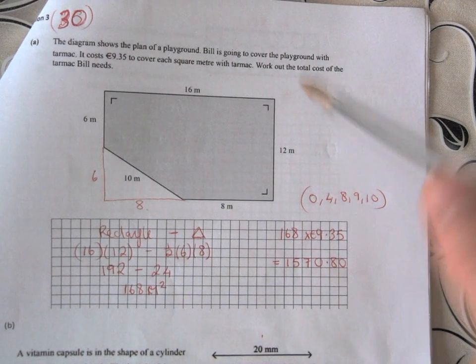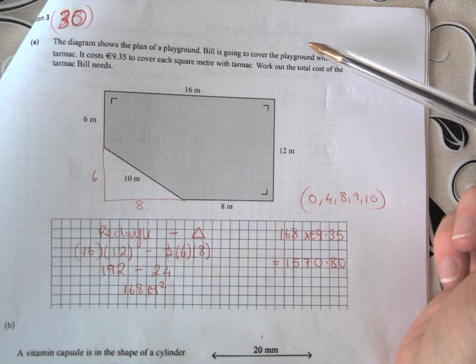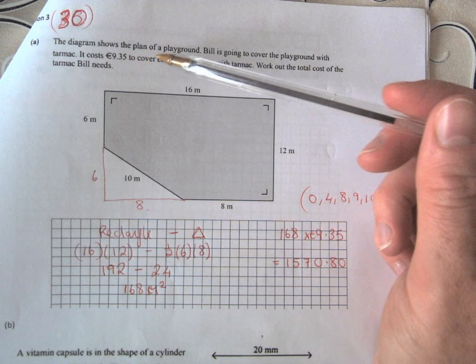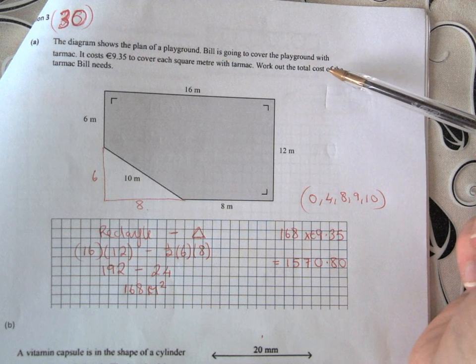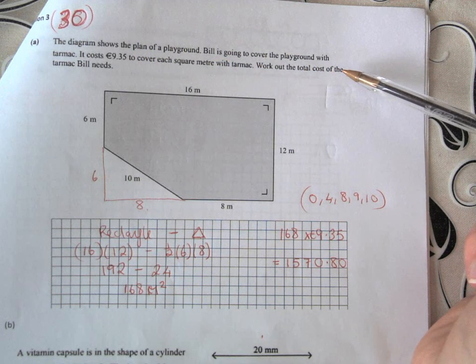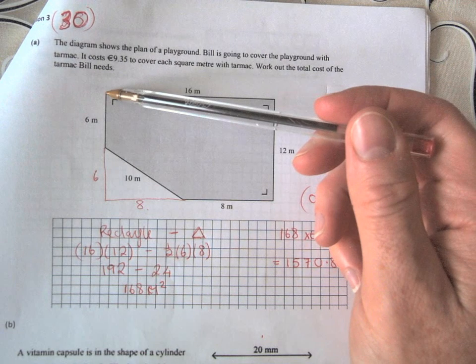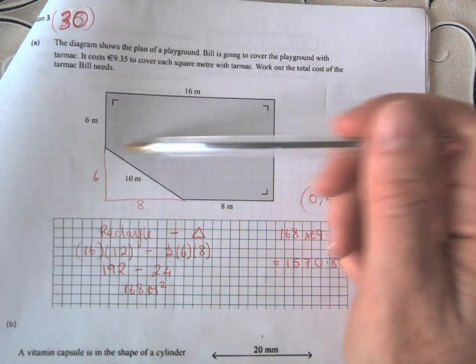The diagram shows the plan of a playground. Bill is going to cover the playground with tarmac. It costs $9.35 to cover each square metre with tarmac. Work out the total cost of the tarmac Bill needs. Okay, so first we need to figure out the area that he's covering. So this bit has gone out of it.